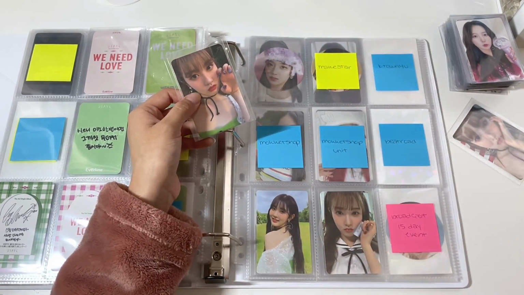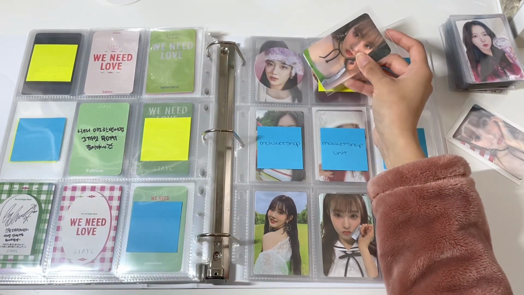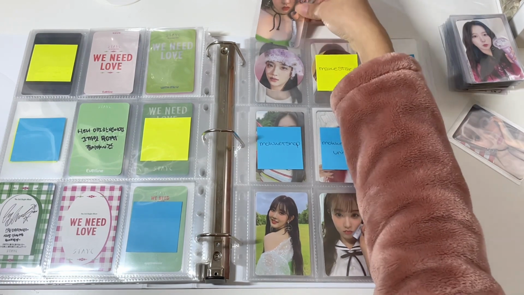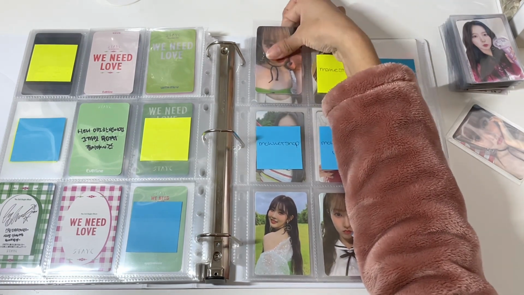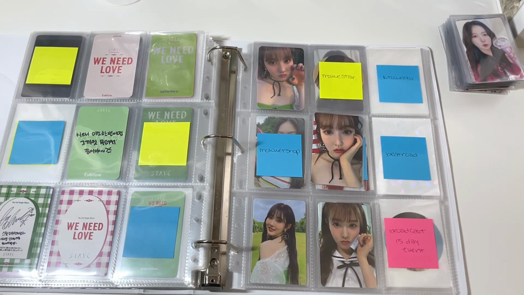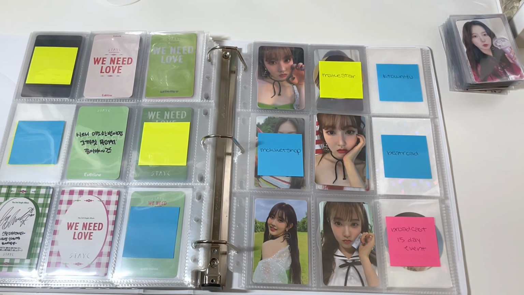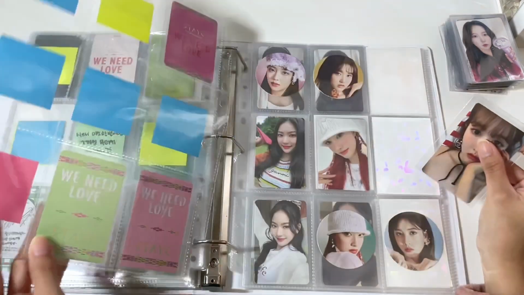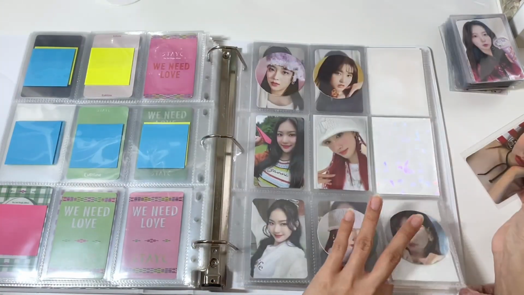So I finally have this one. It arrived from a group order that I joined. And I'm trying to figure out which one is this one. Oh, I know which one it is. I don't have a page for it. It is her Stacy merch, the drink bag photo card. At least I don't think I have a page for it.